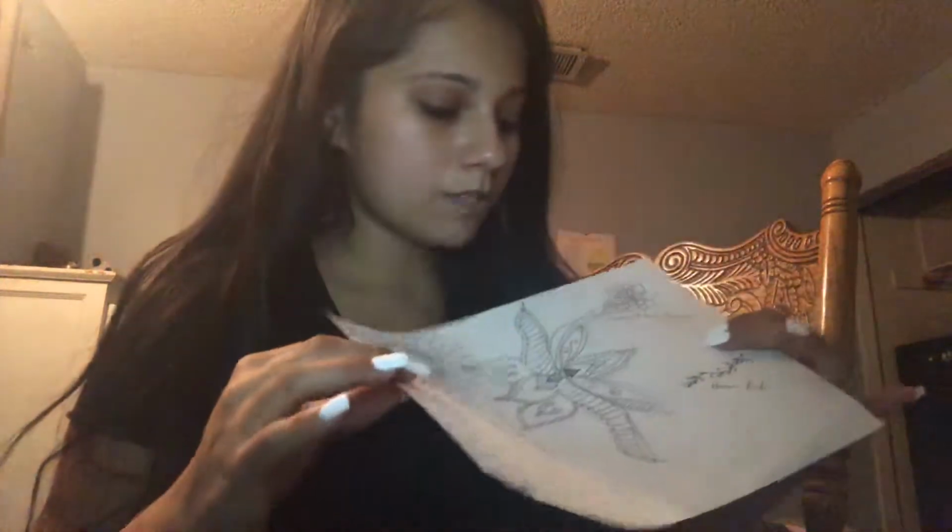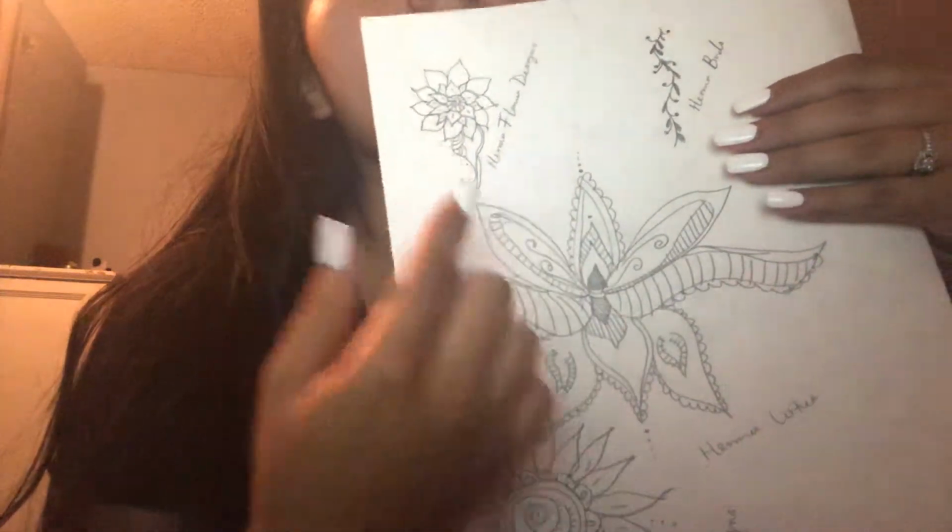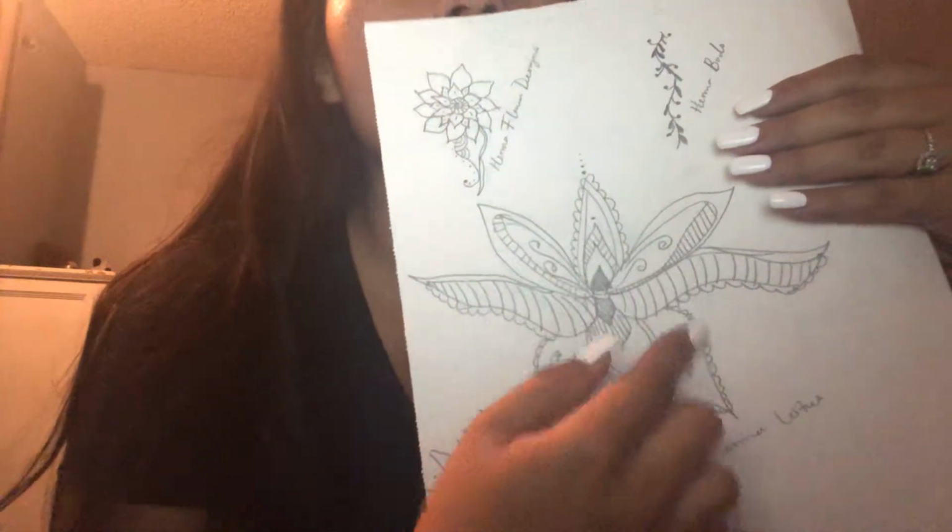This is the really biggest one. It's called the henna lotus right over here. And this henna lotus, it's very, very gorgeous. It represents creativity, grace, and sensuality, beauty, femininity, and purity. And that one was my favorite one to draw, and it's so strong. It has a really, really strong expression.